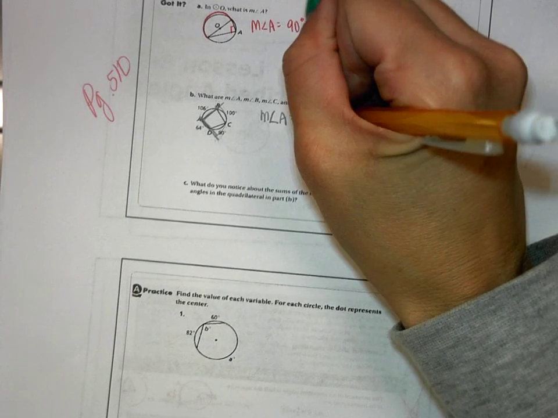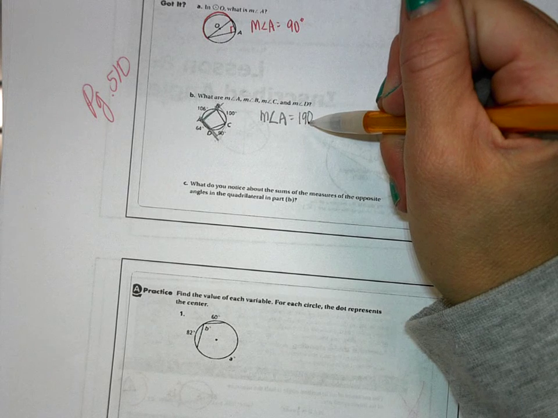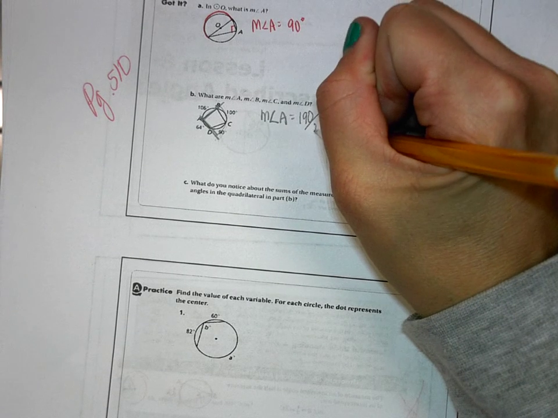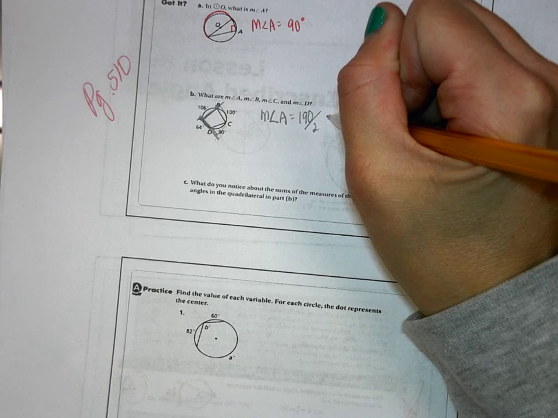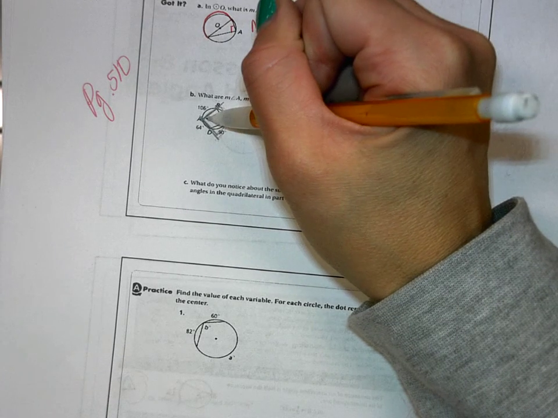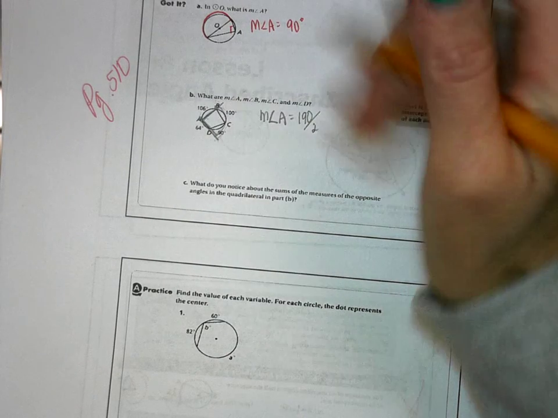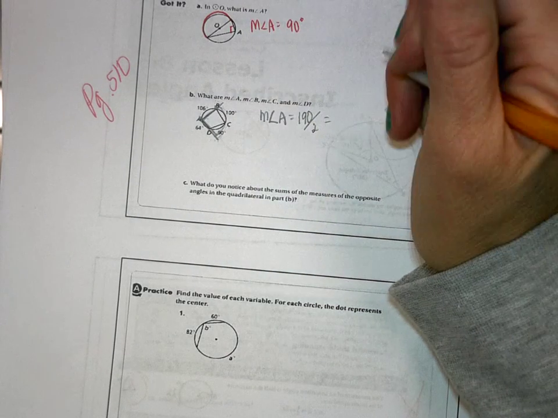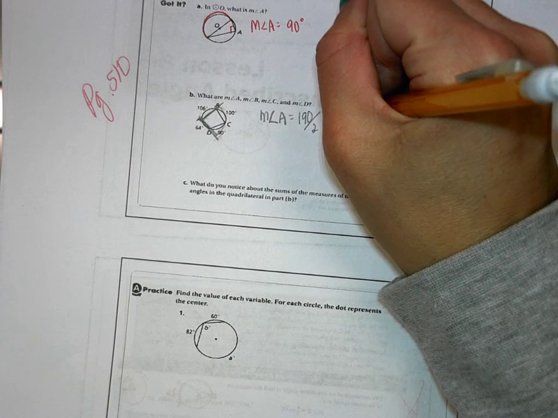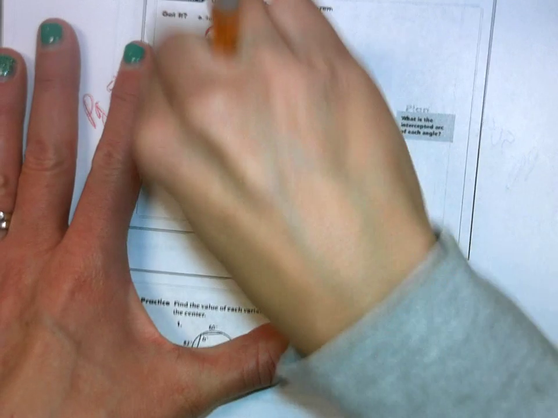190. What do I need to do in order to just get A? What do I do with the 190? Divide it by 2. So remember that the arc length is double. So if we want to get to the angle, we have to take the arc length and divide it by 2. And so 190 divided by 2 is what? 95 is correct. Good.